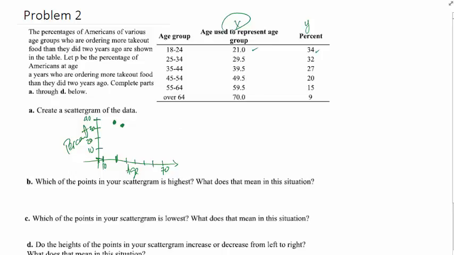Then 40: 10, 20, 30, 40. The Y value is 27, so now that's less. At 49, so this is 50, the Y value is 20. At 59, the Y value is 15. And at 70, the Y value is 9. So this is how your scattergram should look.